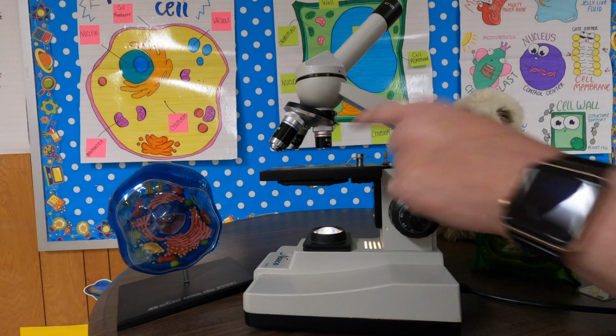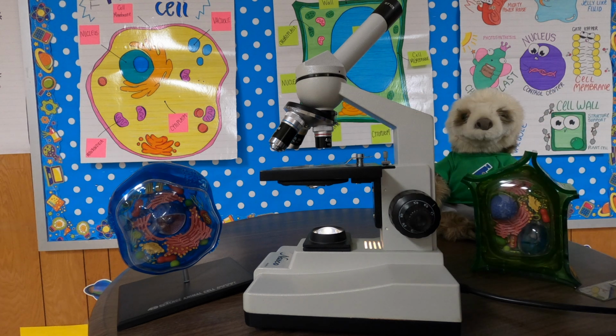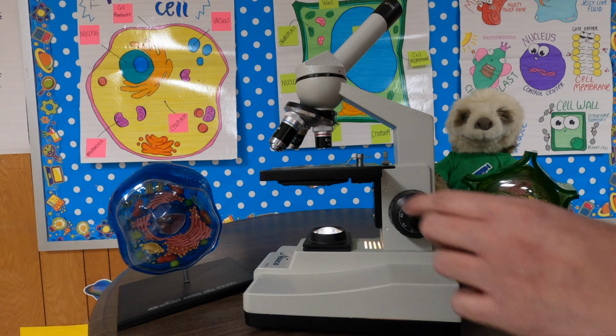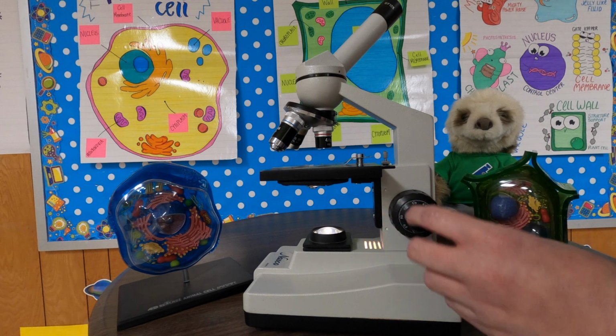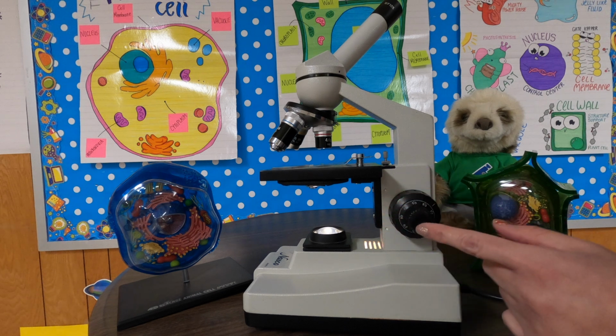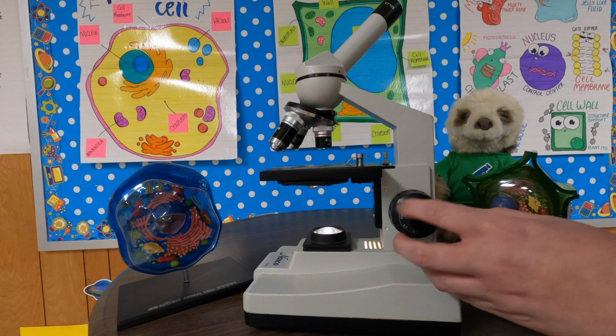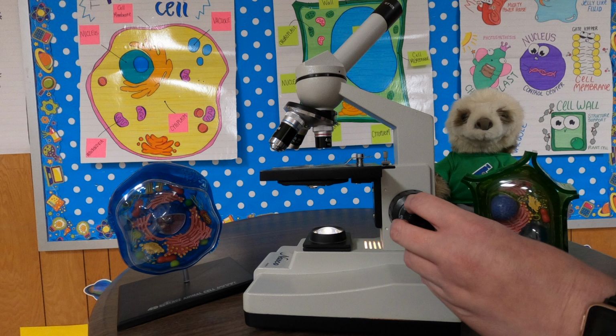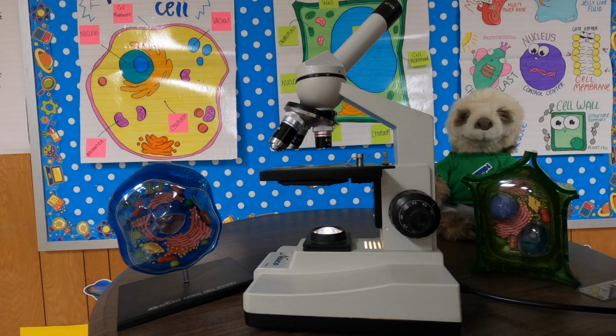Once you are on the lowest power, then you can go ahead and start to focus. The way that you focus is you use the coarse and the fine adjustment knobs. You always start with the coarse adjustment knob and then make any small changes with the fine adjustment knob. In other words, get it as clear as you can with the coarse adjustment knob, and then perfect it with the fine adjustment knob.